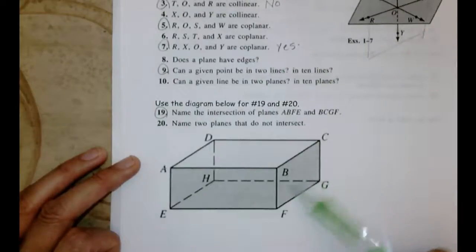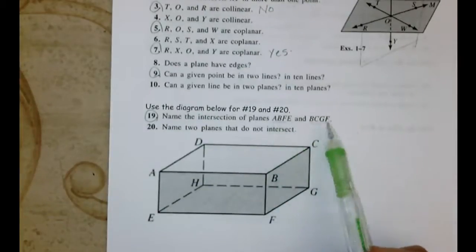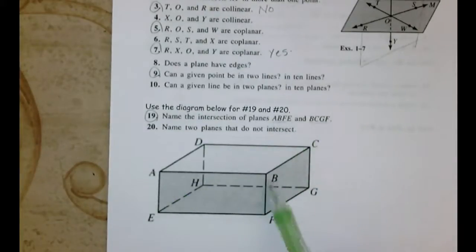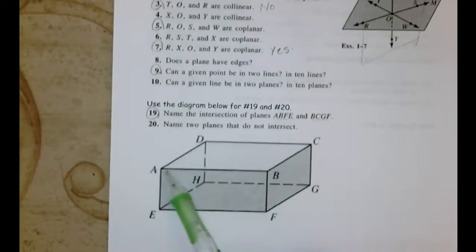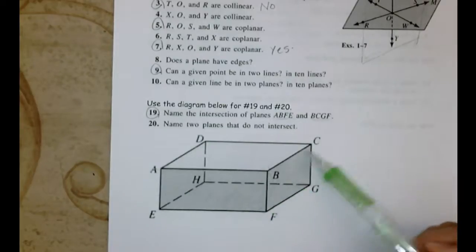By the way, when we name these planes by the points in alphabets, you have to go in order like this. You can go either counterclockwise or clockwise, that doesn't matter, but you can do this, A, B, F, E, or A, E, F, B. You can start from any point as long as you go in the circle. Just don't skip the points like this. The same thing here, okay?